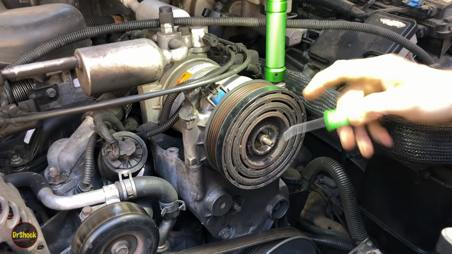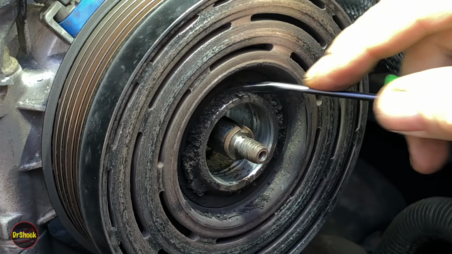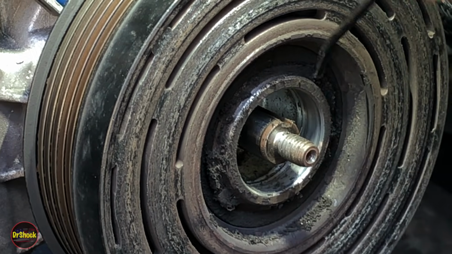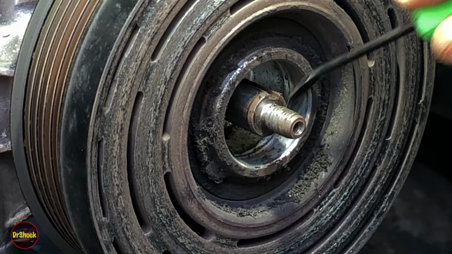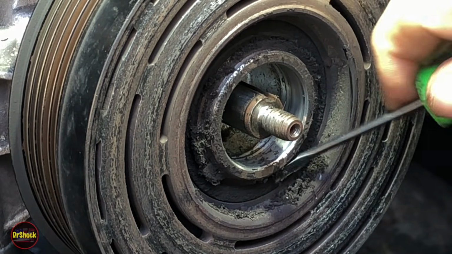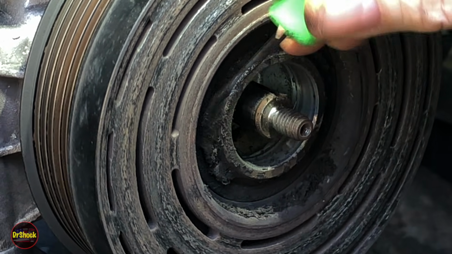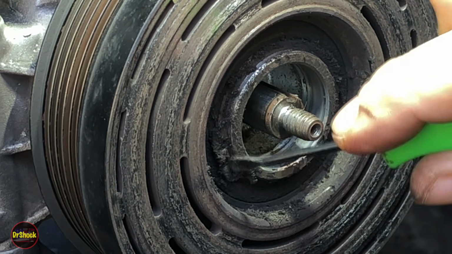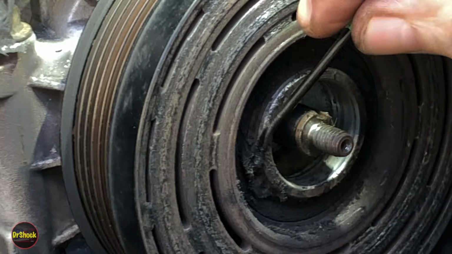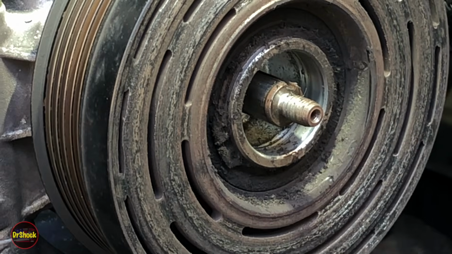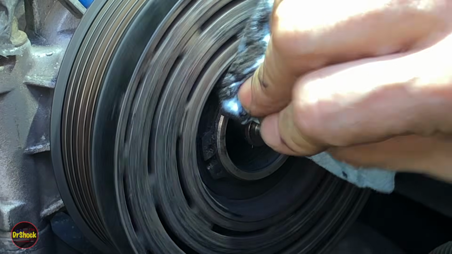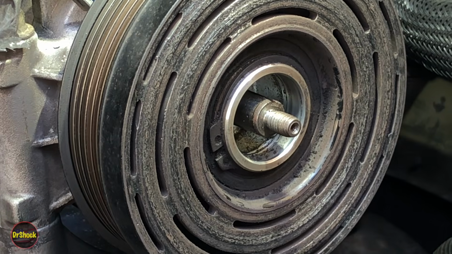All right, so first thing I want to do here is there's some road crud and grime covering up a snap ring that we need to remove. You want to get this outside snap ring. Don't want to touch anything inside the bore here. This big one on the outside is the one we're after. It's just years of road grime, dirt, stuff like that. All right, so we can see the holes now.